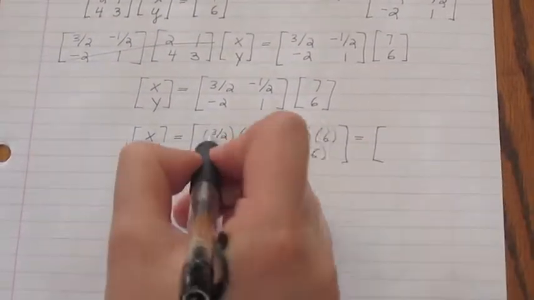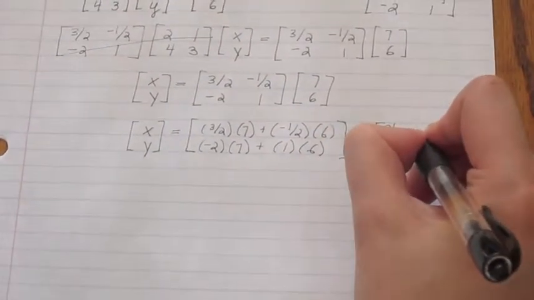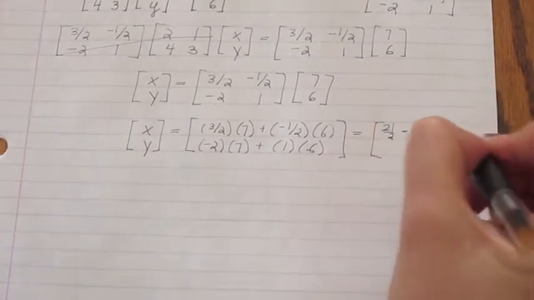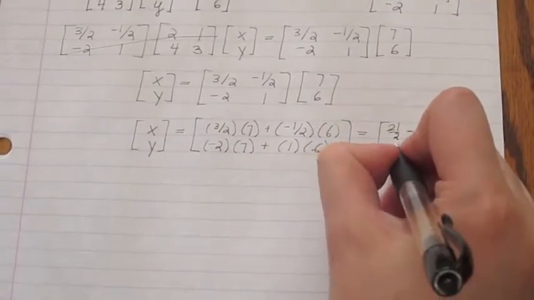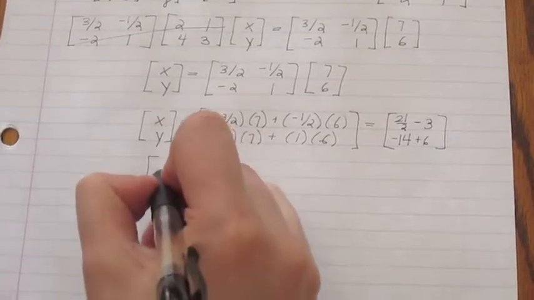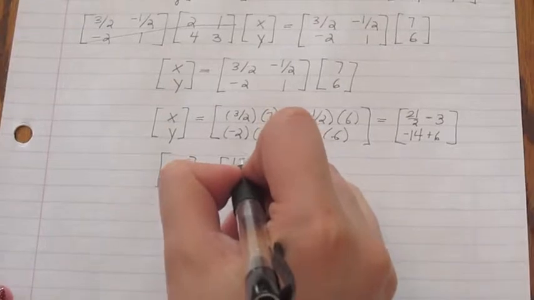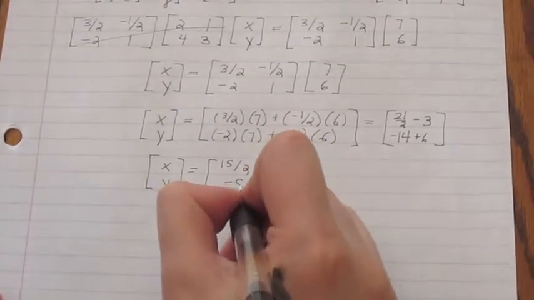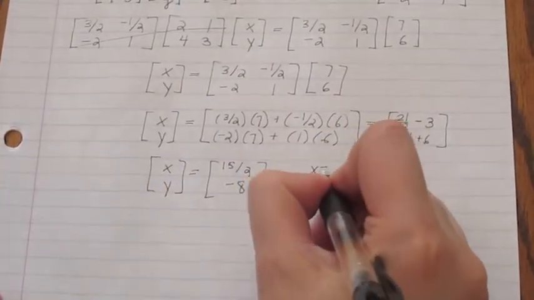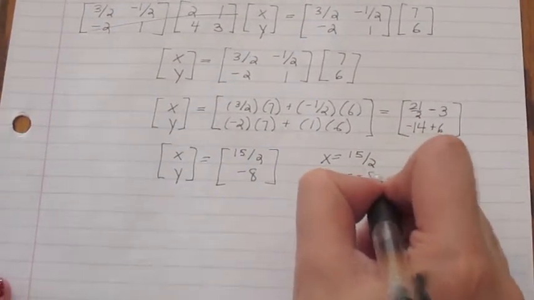When I do that, I have 21 over 2 minus 3, and then I have -14 plus 6. So I get x and y to equal 15 halves and -8. So x equals 15 halves and y equals -8.